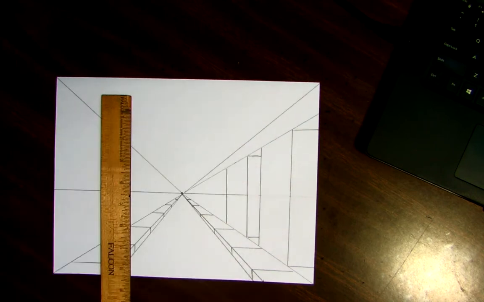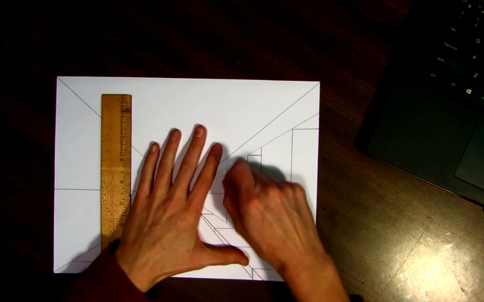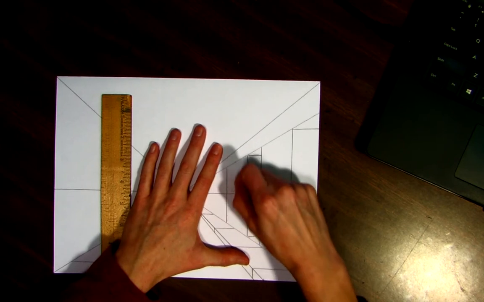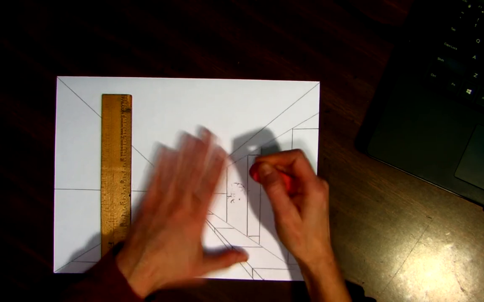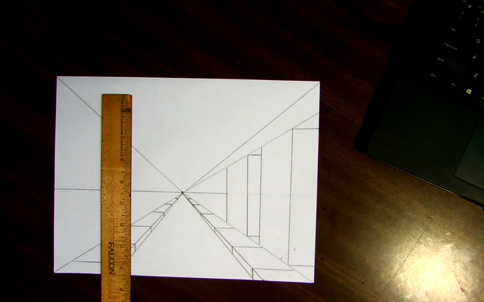This top line is going to be for our roof. As I go, I'm erasing these lines inside of it because we won't be able to see that horizon line anymore, because these buildings are going to be blocking it, okay?